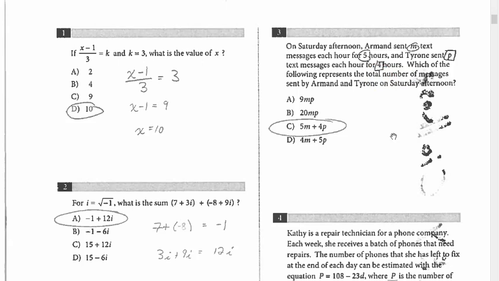So again, going with the order we're given, 5 and M are together, 4 and P are together, so multiplying would tell me their individual totals, and adding the two together gives me the total between the two.